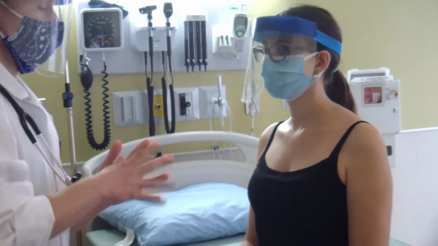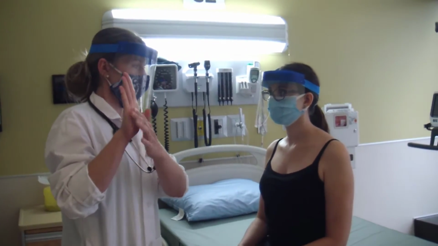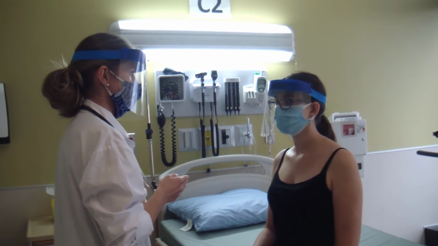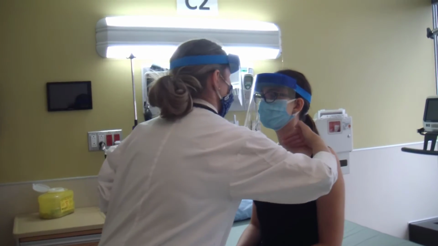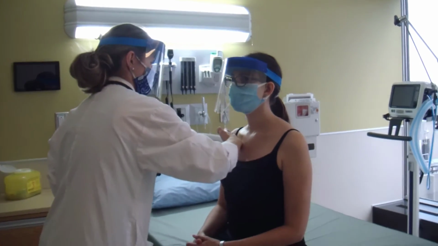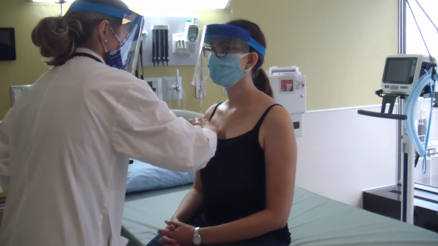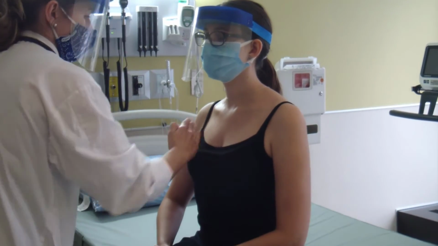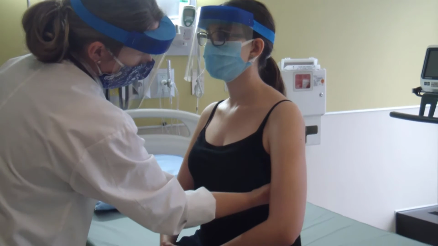Next, I will assess tactile fremitus by using either the ulnar edge of the hand or the palmar base of the fingers. Begin palpating over the apices of the lungs and move your way down. Compare the transmitted vibrations felt from one side to the other as the patient repeats the word 99. Normally, vibrations should decrease as you move down the patient's chest. Do not forget to assess laterally.